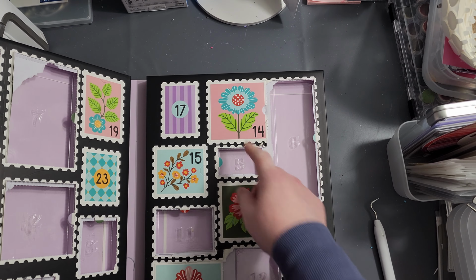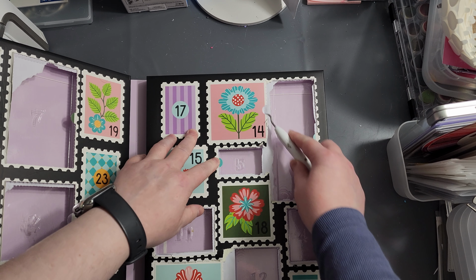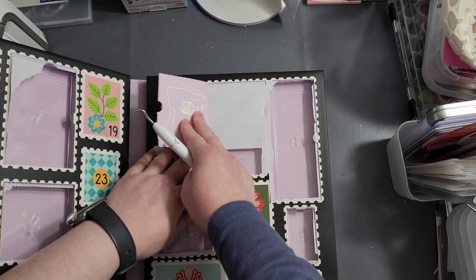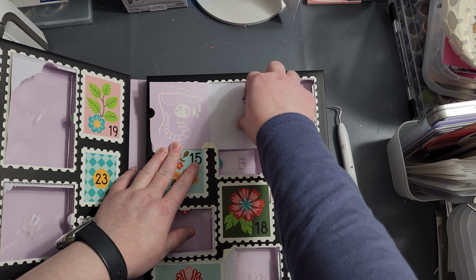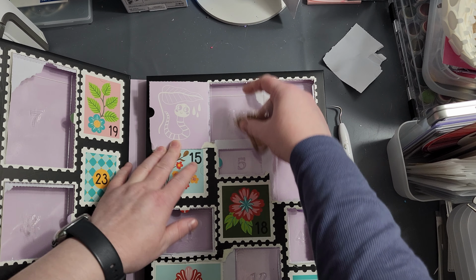We're going to open this square door today. It looks like it's probably going to be a stencil based on the last larger door we looked at. Ooh, maybe not. Alright, and we've got a die.